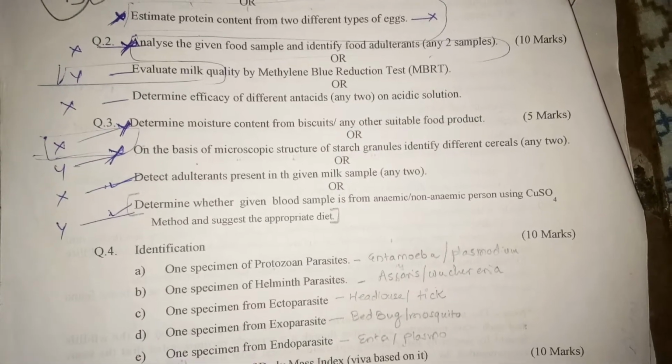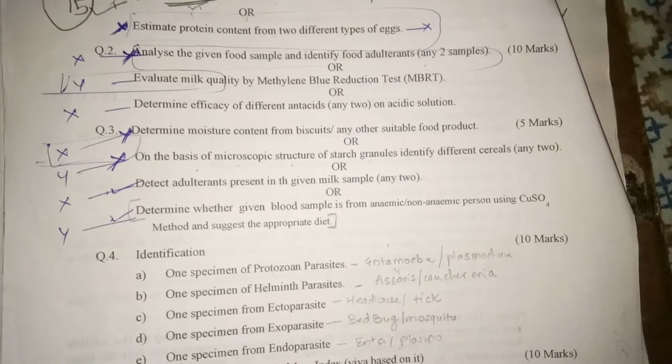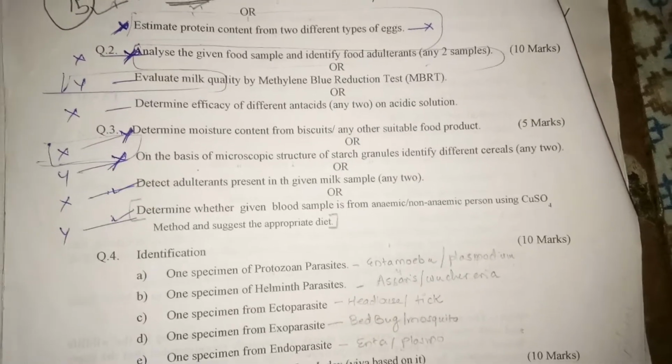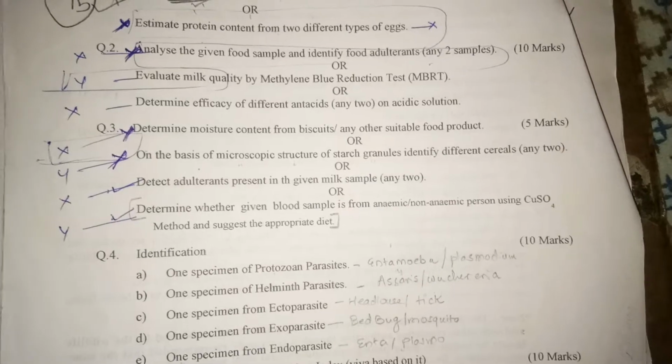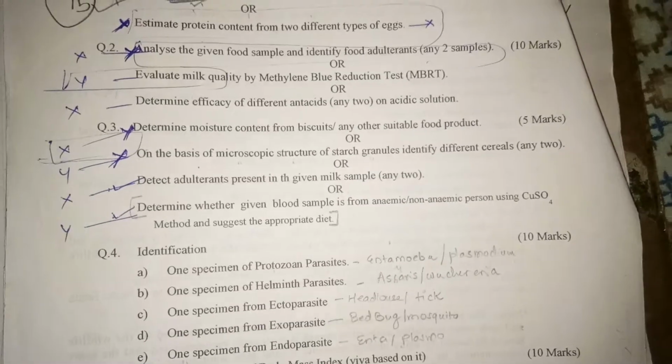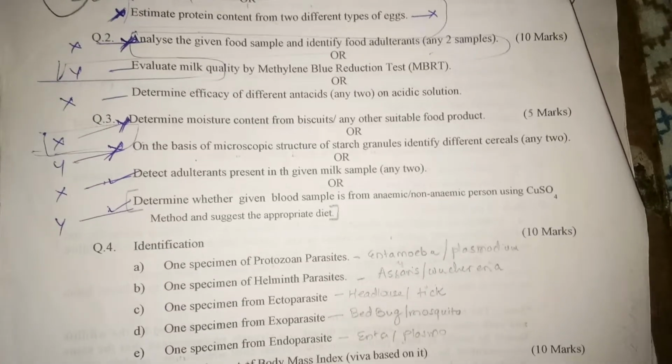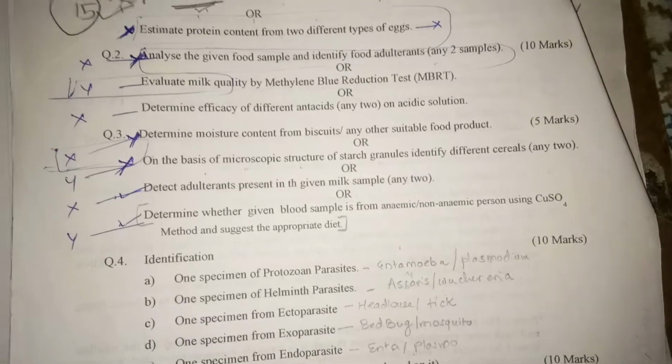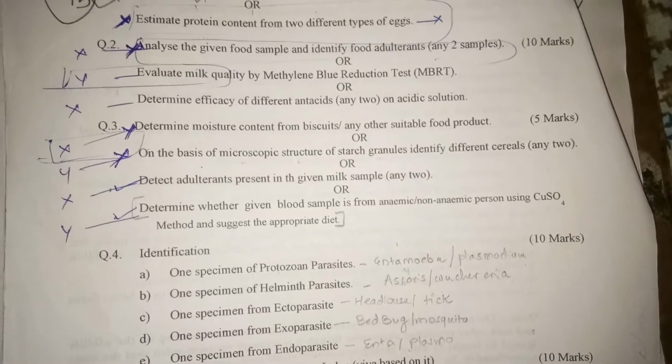The third alternative is to determine the efficacy of different antacids like Gelusil or Eno or anything. Any two samples will be given to you and you have to test which is the most efficient antacid, the best antacid.